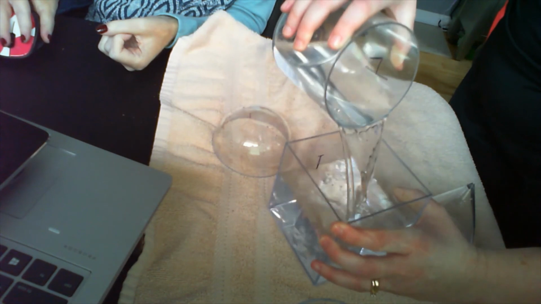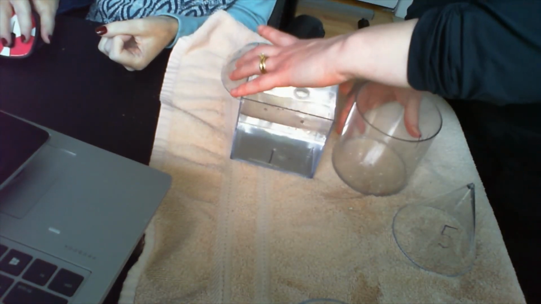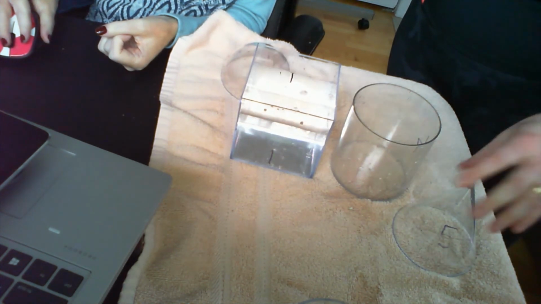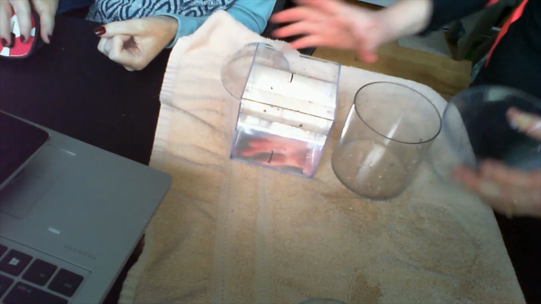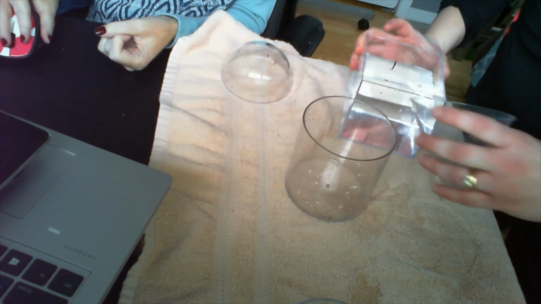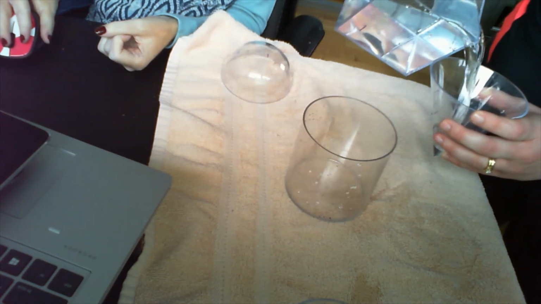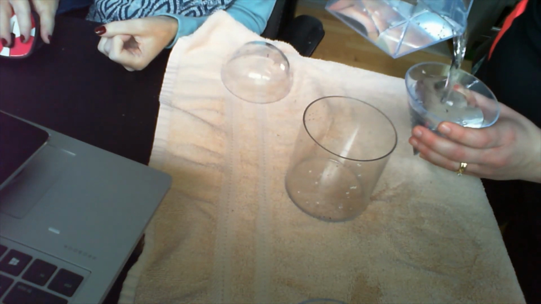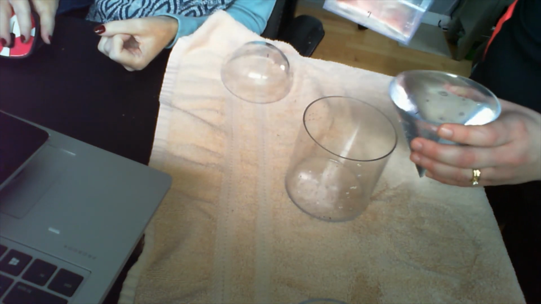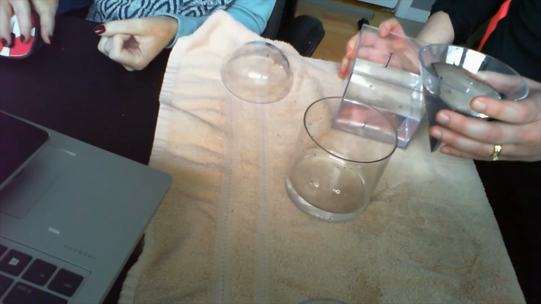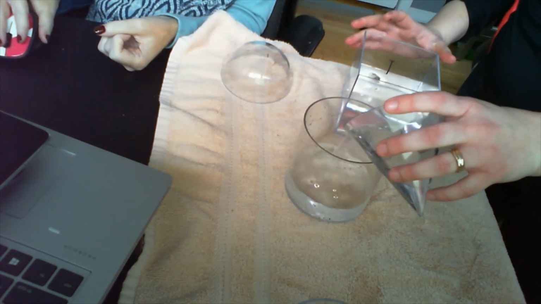So we have that empty. Now I want you to see the relationship between the cone and the sphere. So can you fill the cone with that, do you think? I think so. Let's see what you can do. No. Okay, that's okay. Oh. Okay, fill it again. Keep filling it. The cone. Okay.